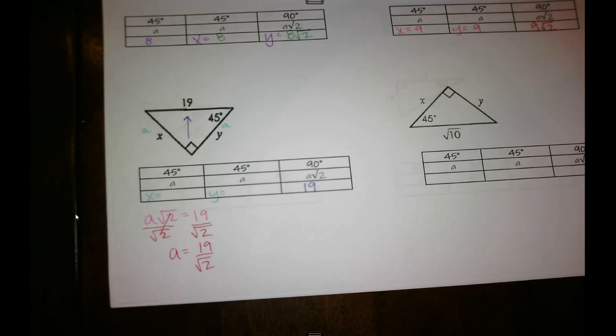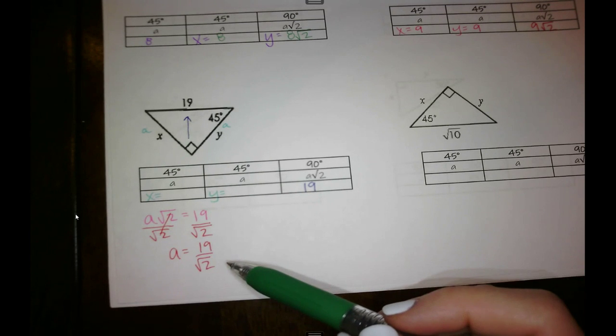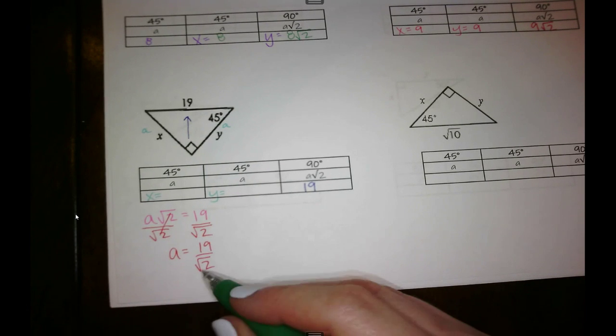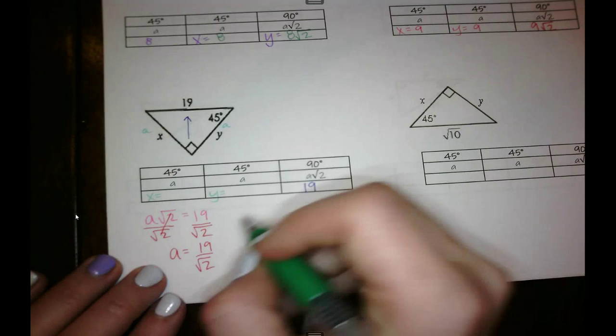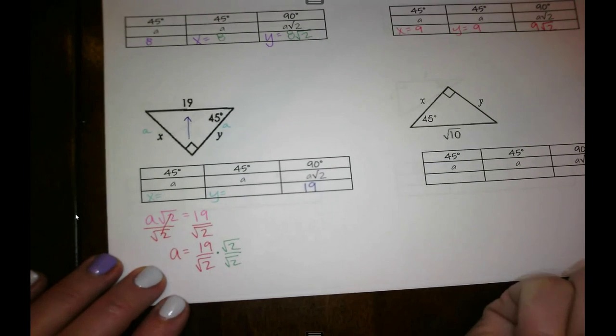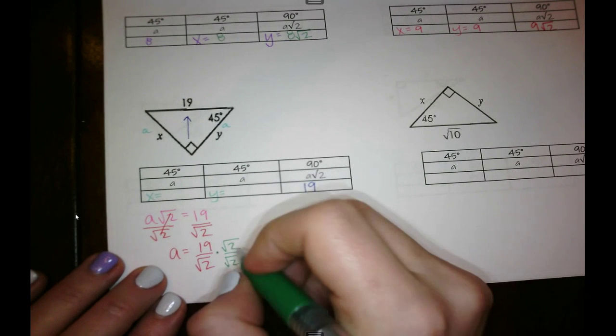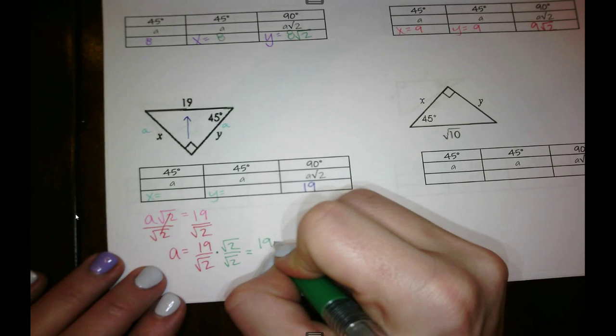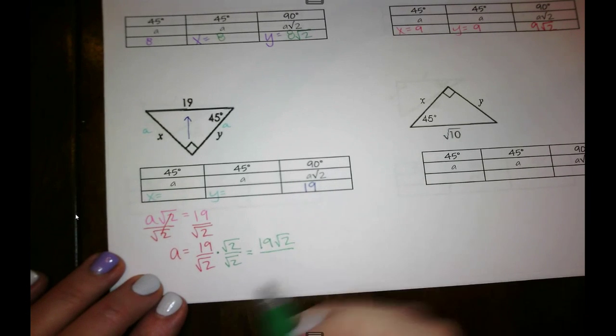All right, to make this more complicated and bring up some things you might have forgotten, we're not going to leave that square root in the denominator. So to get rid of it in the denominator, we're going to multiply by 1, basically the top times the top and the bottom by the same. So then on top we've got 19 square root of 2, and on bottom.